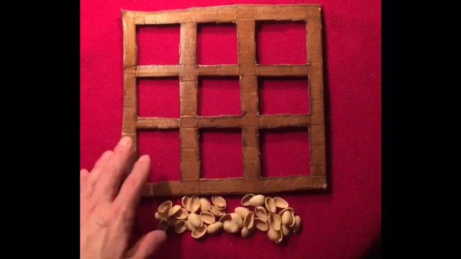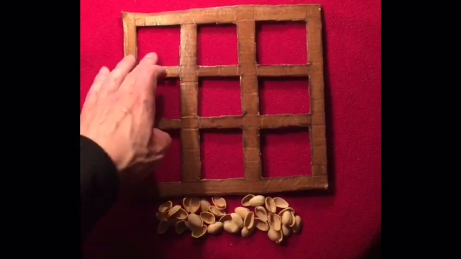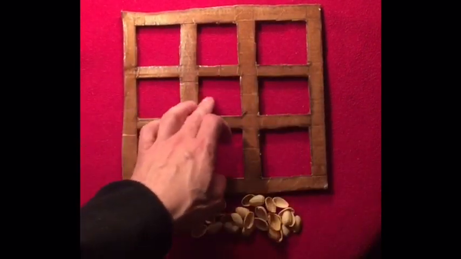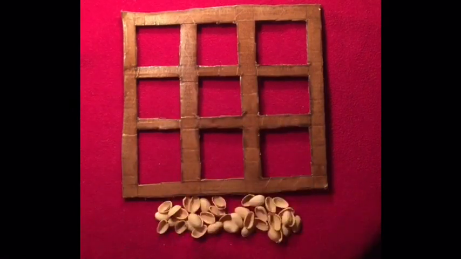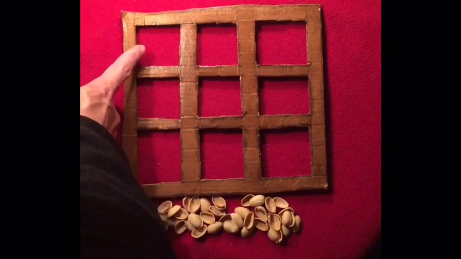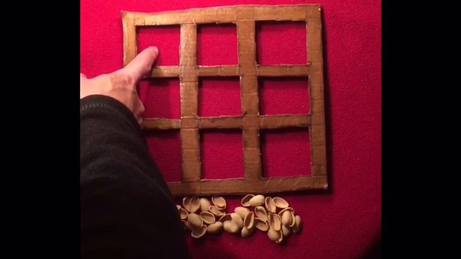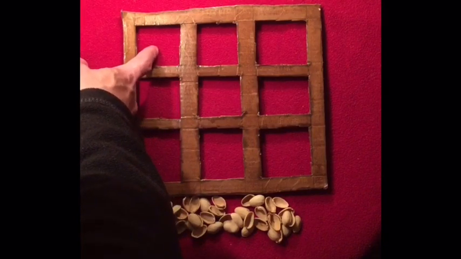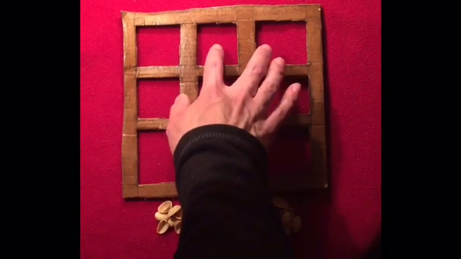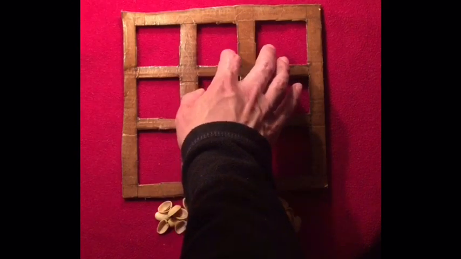Okay. I've also got a grid, and each square has a certain meaning. So the first square represents your income, and also your problems about money. The second one represents your mind, your head, and how you think.